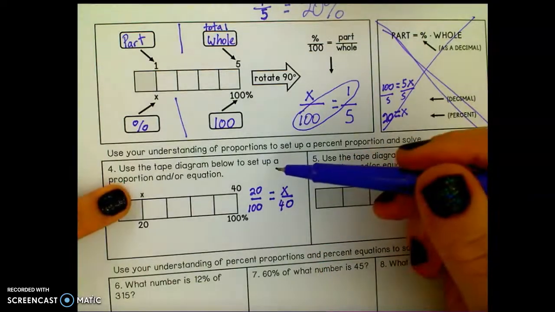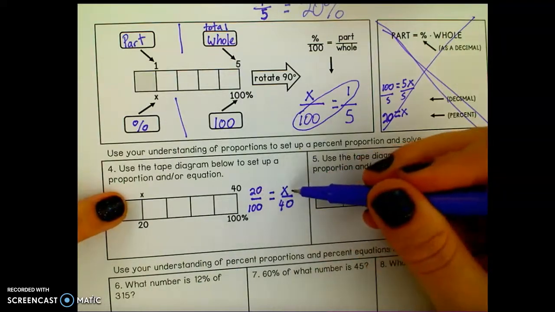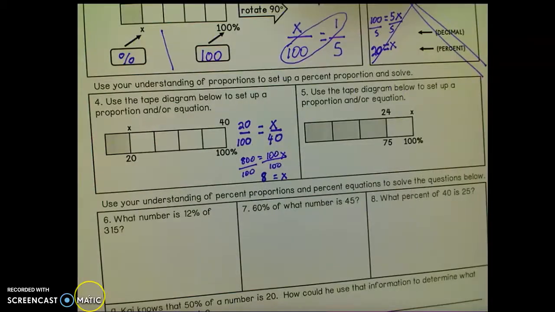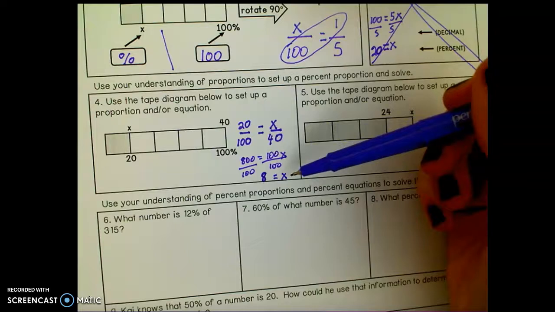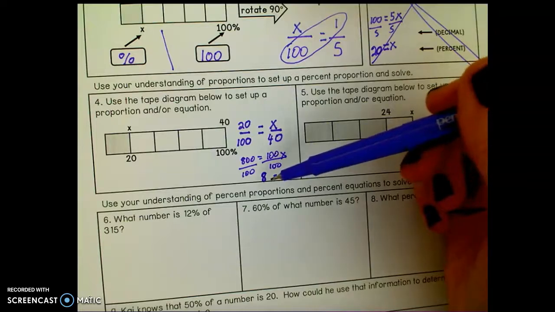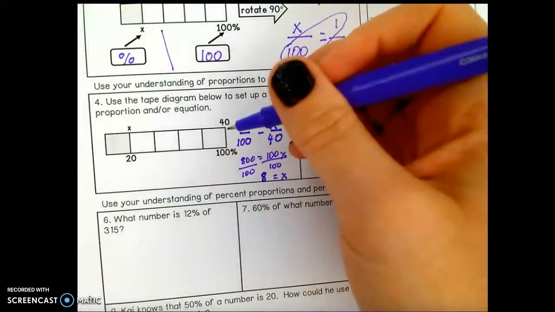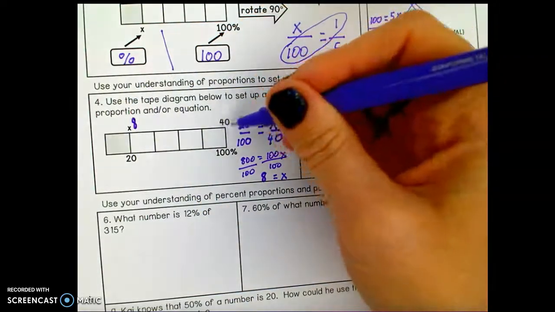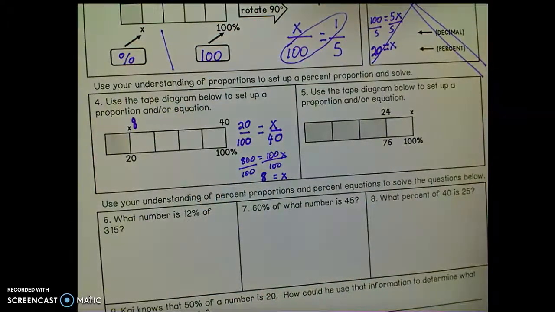So this is asking us, 20% is how many out of 40? I don't know. Cross multiply and find out. Hopefully you cross multiplied and ended up with 8. Well, what does that mean? That means 20% is 8. So out of total, there was 40. 20% would be 8 of them. You're doing phenomenal. Let's do another one.